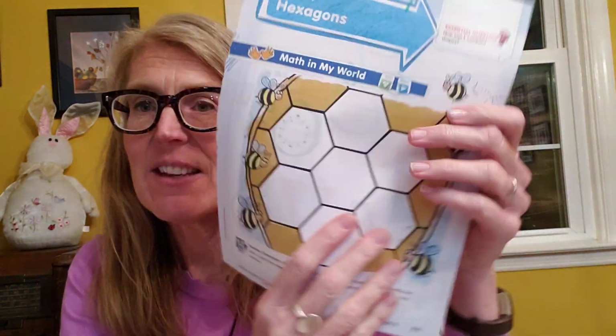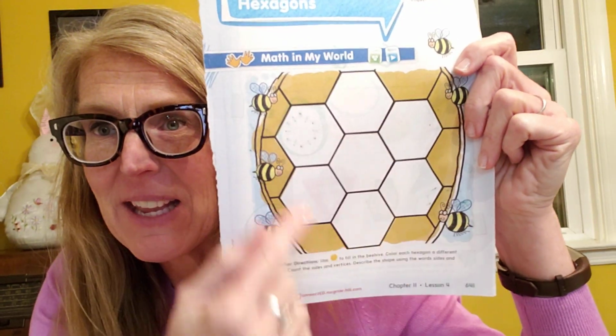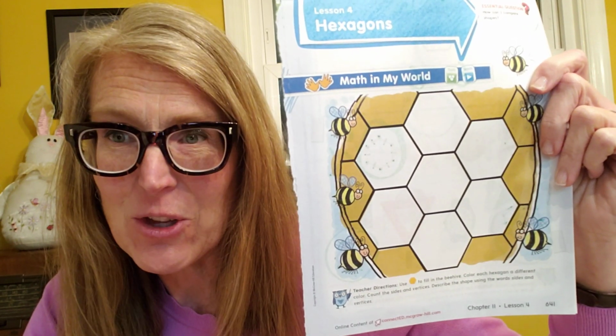All right, and then after you've colored in both flowers on the back, you may go back to the front where we used all those hexagons to make a beehive, and you may go ahead and color those hexagons in however you would like.